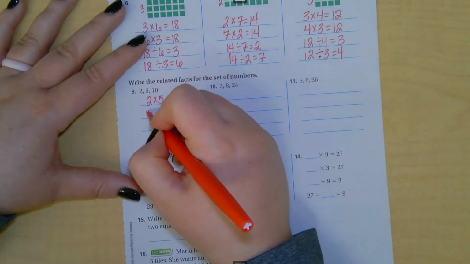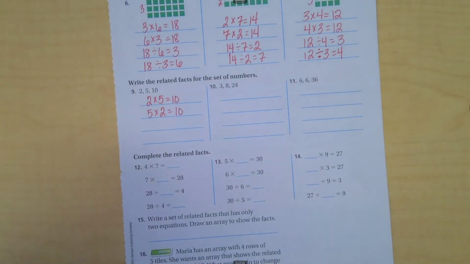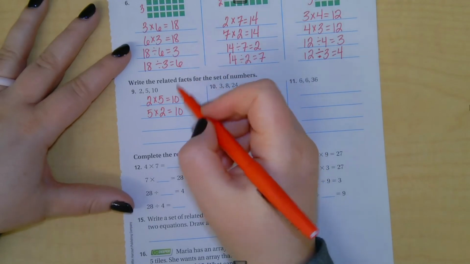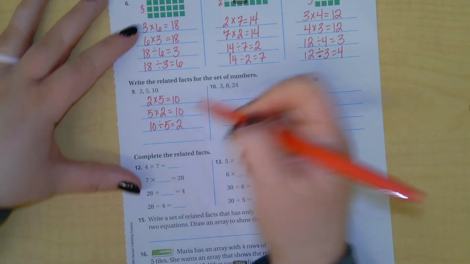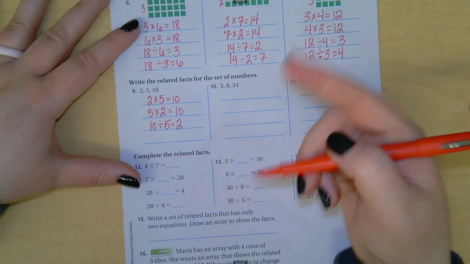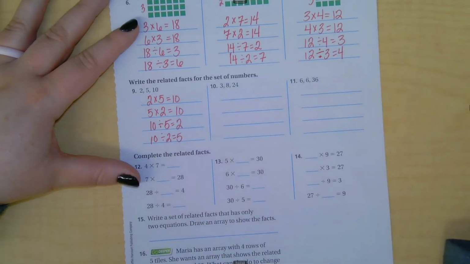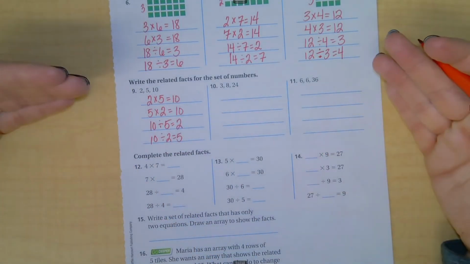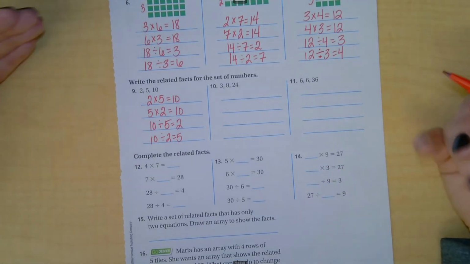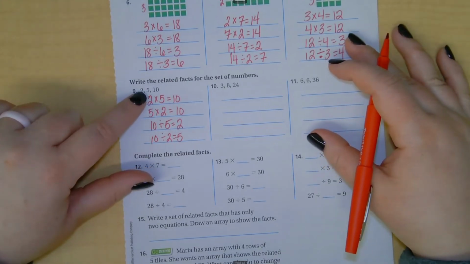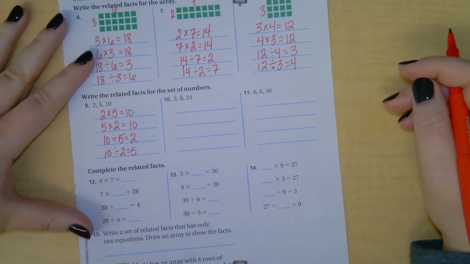Commutative property. 5 times 2 equals 10. Boom. Inverse operation. 10 divided by 5 equals 2. Boom. Other inverse operation. 10 divided by 2 equals 5. That's it. You don't have to think of any other numbers. You don't have to come up with any other factors or dividends or divisors, any of that. It's all right there. These family members, 3, 8, and 24, they're the only ones in this fact family.